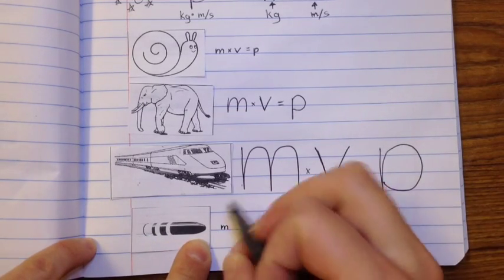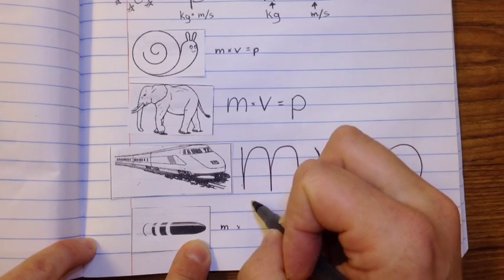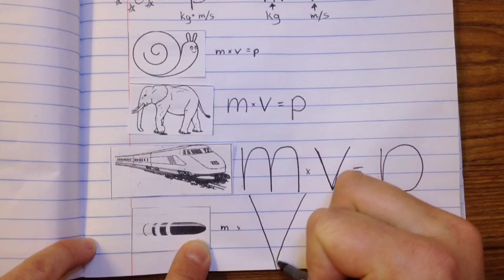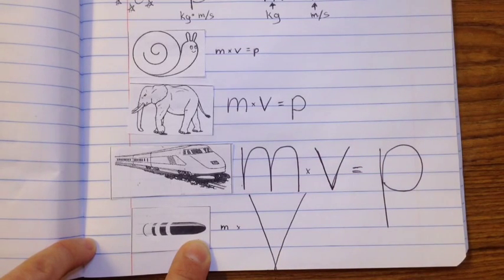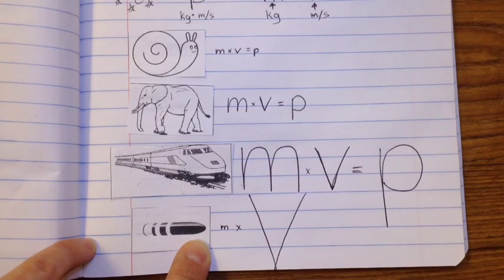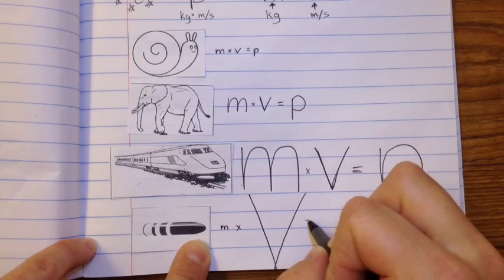So, we have a very large velocity on that bullet. Significantly larger than the train. But it has a very small mass. When you multiply something very, very small to something very, very big, you get something in the middle.